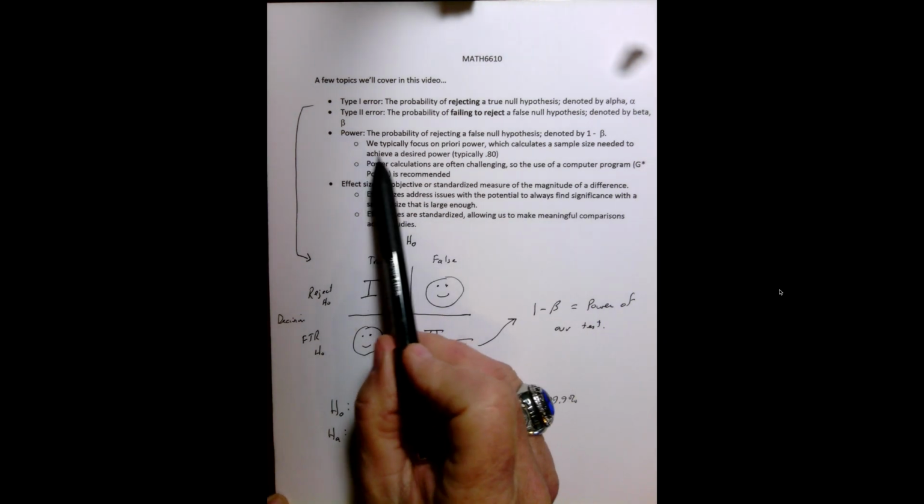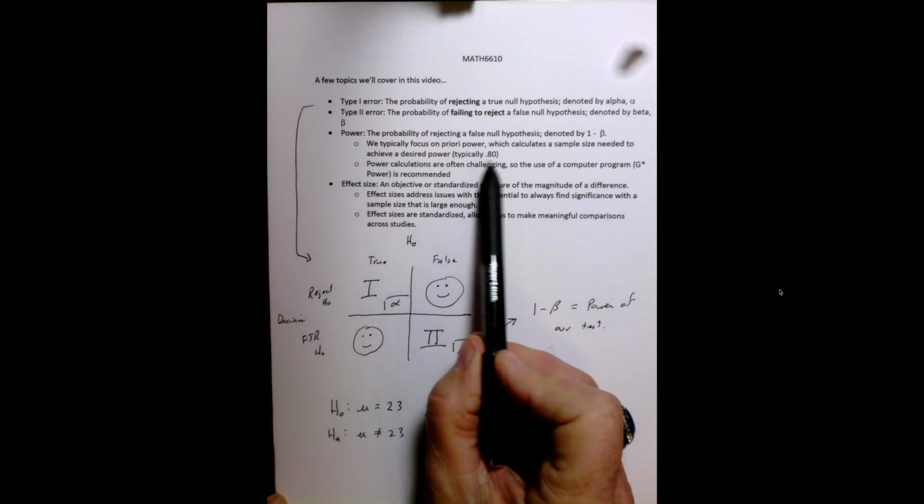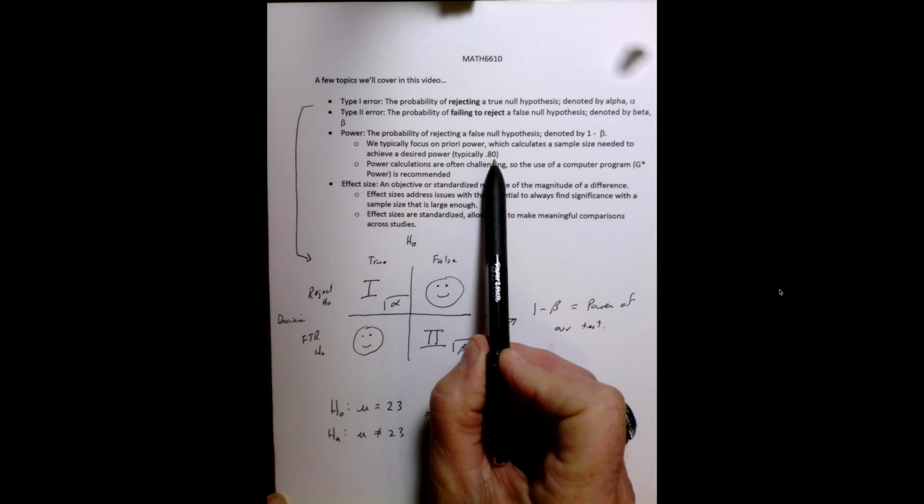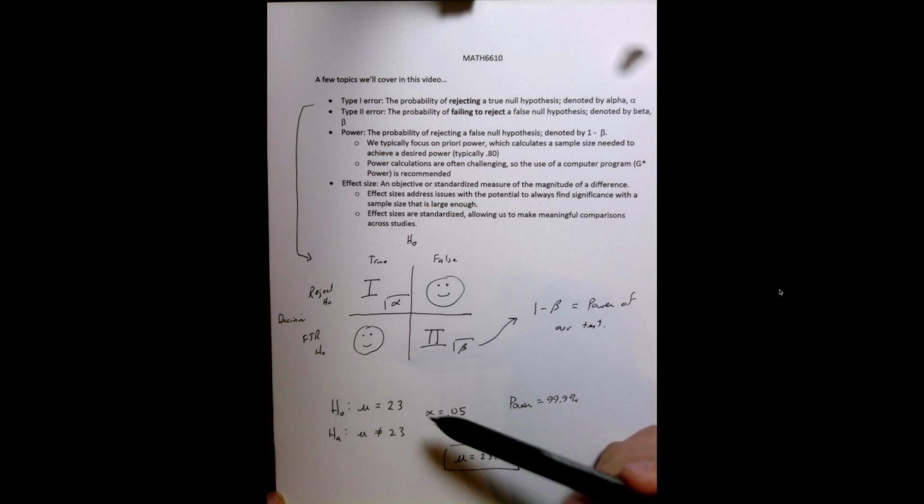Once we talk about power, again, we want to find this kind of perfect balance, and most people say that's 0.80. Again, too much power, we get statistical significance, but lacking practical significance, and not enough power, we don't have the statistical, I guess, potential to identify a false null and reject it.